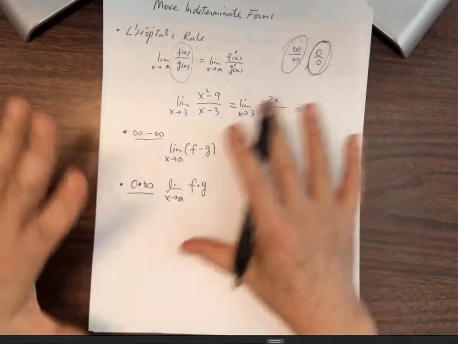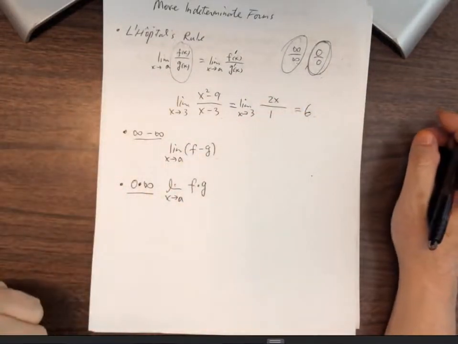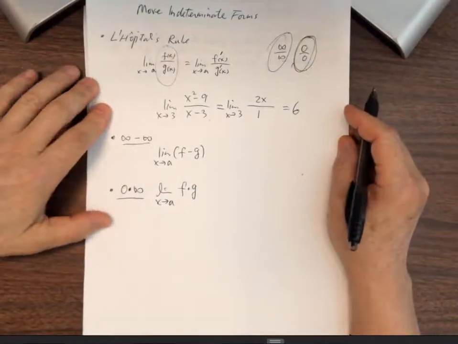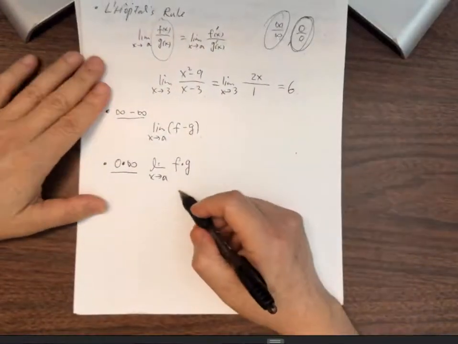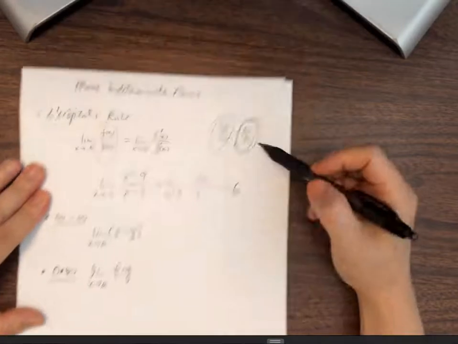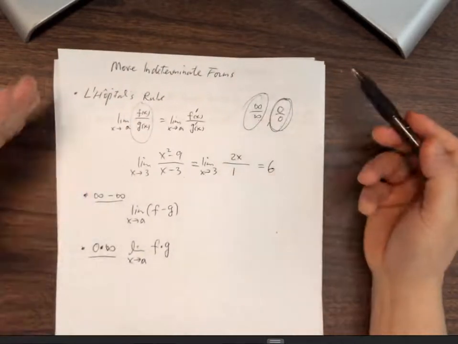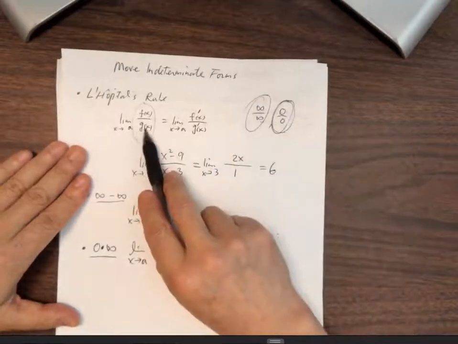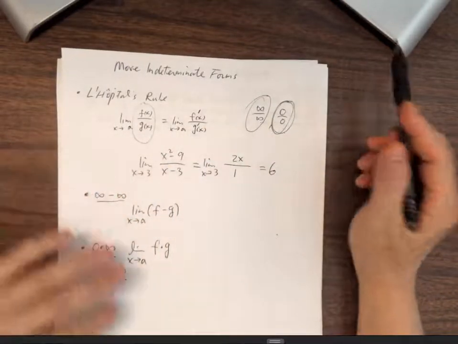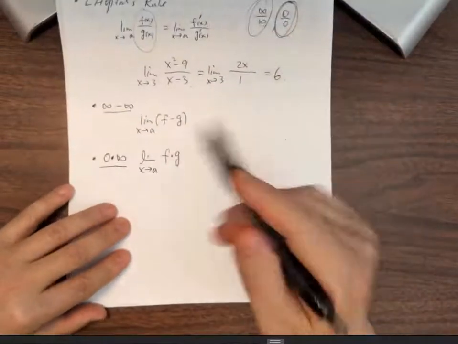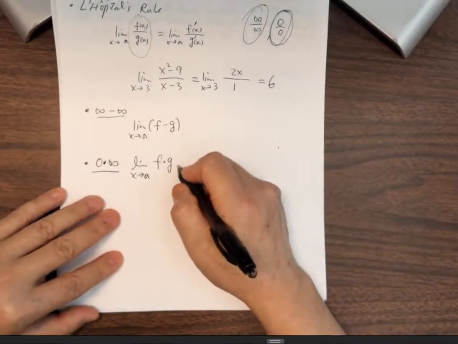So you have a 0 times infinity. What do we do? Well, we'll try to come up with a fraction, because only with the fraction, an indeterminate form, can we apply L'Hopital's rule.